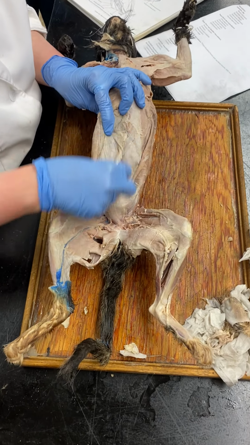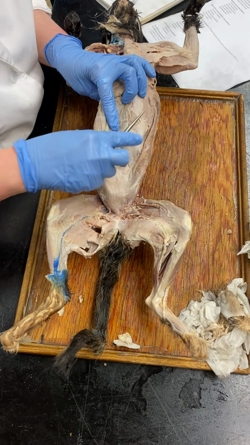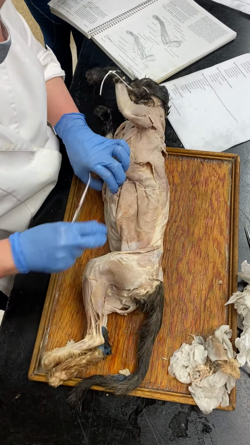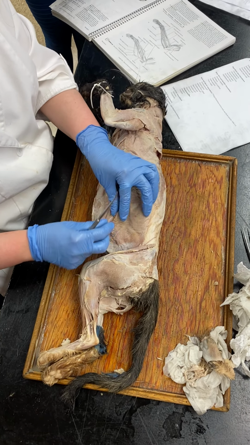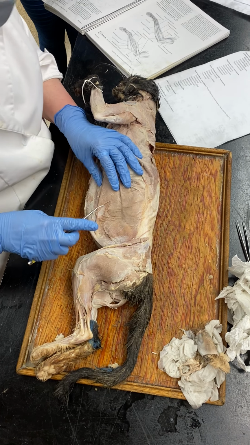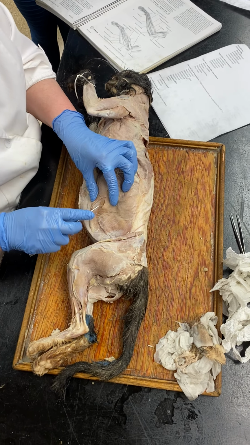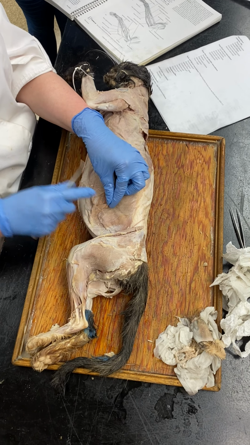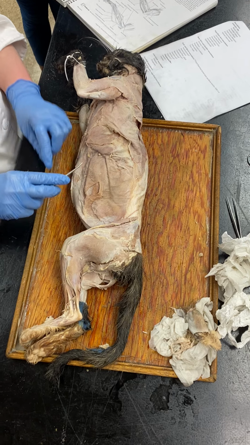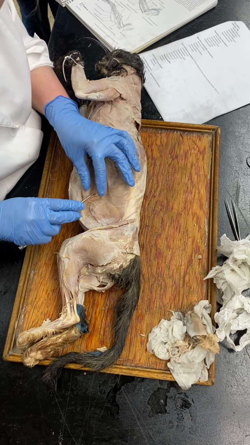So rectus abdominis, see the muscle fibers, runs down the middle. External oblique, big ones on the side there. You cut a little window, and you see the internal oblique. Fibers run slightly different directions.